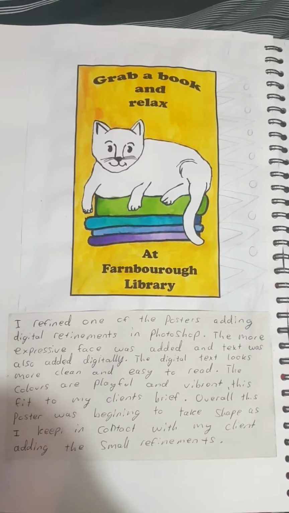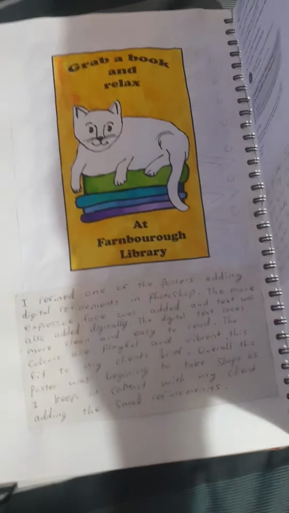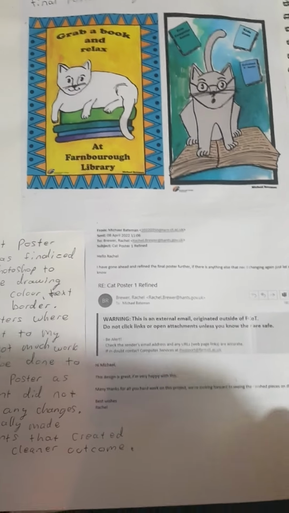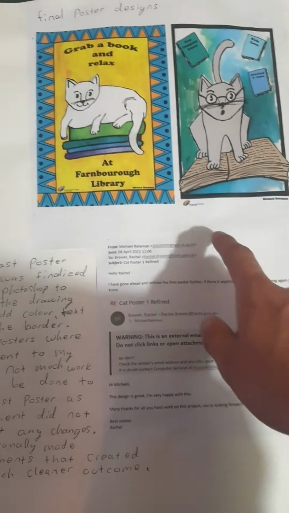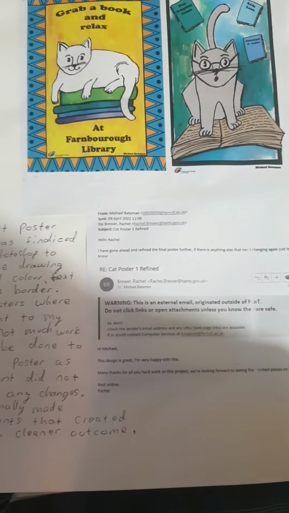The first development of the poster. My client picked two posters from the ones that I created that I would then develop further into the final poster designs that you see here. The college logo is included and my name.